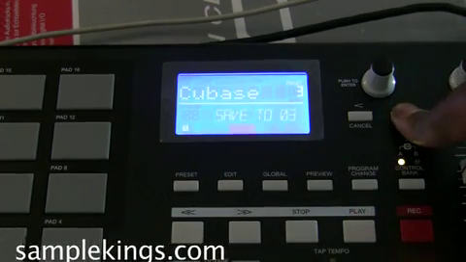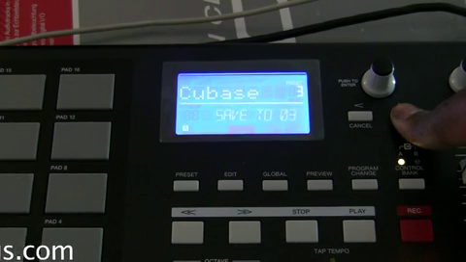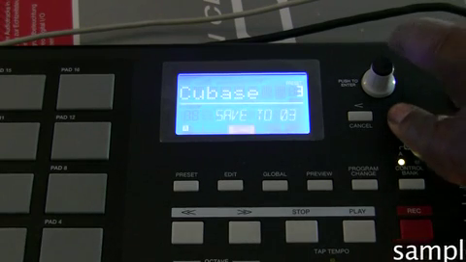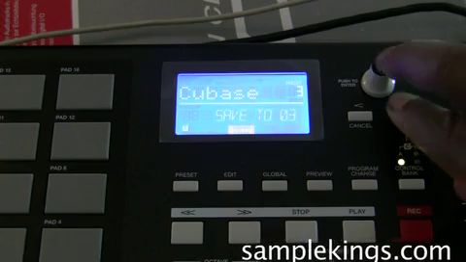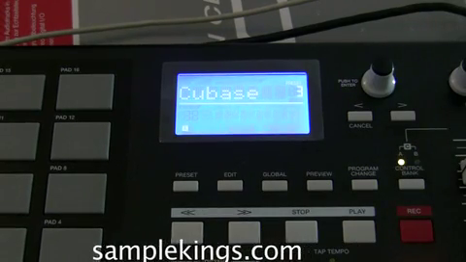Well, what I would do is I would press, of course, your preset button, and then you're going to press this button right here. And now I can save that preset. I can say, sure, let me save that. And I'll press enter to save it. And now it's saved right there.